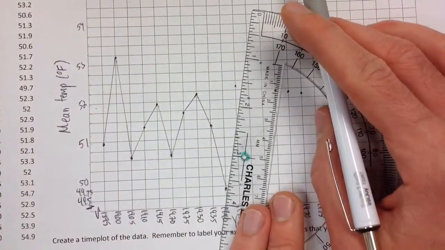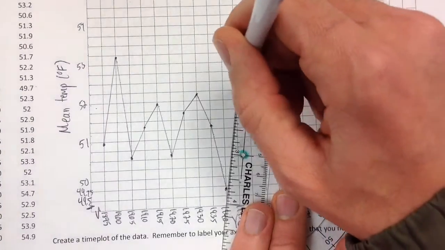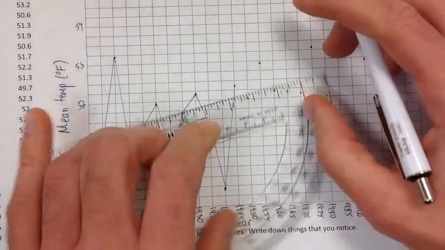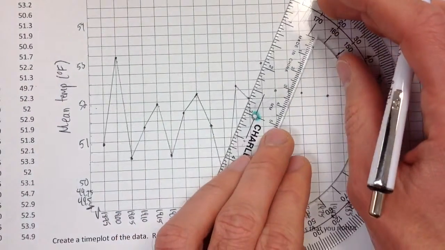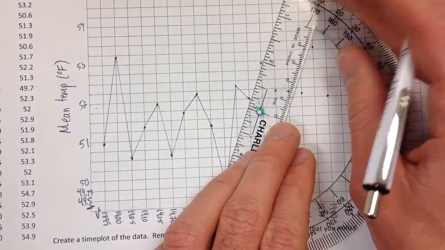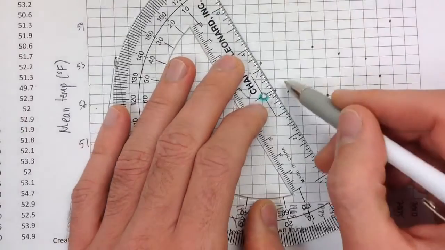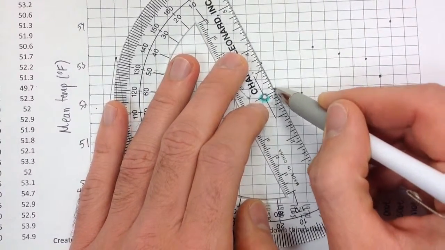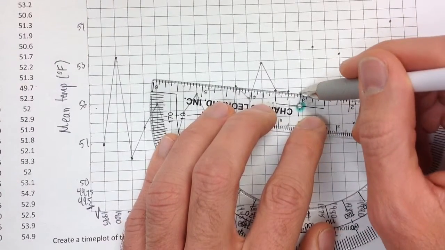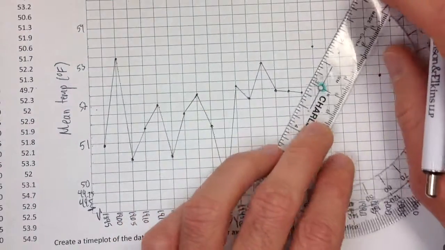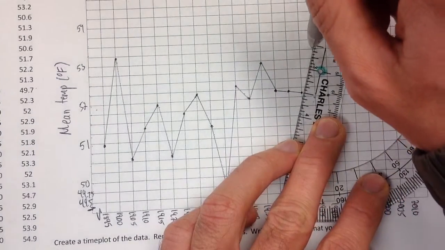But as you do this, start to draw some conclusions about what's happening to mean temps in New Jersey over time, at least in these 5-year increments. And some of the things that you'll want to think about are things that you would think about with a histogram in terms of average, spread. It's harder to discern modes with a time plot.